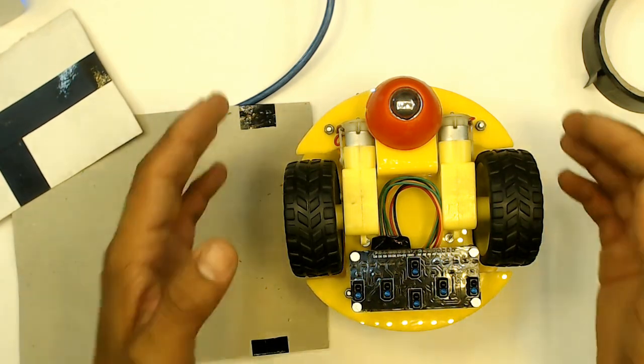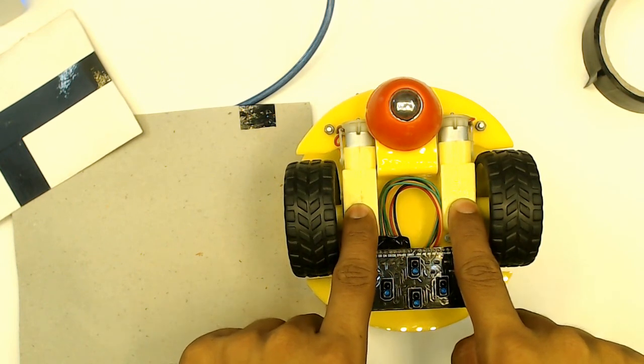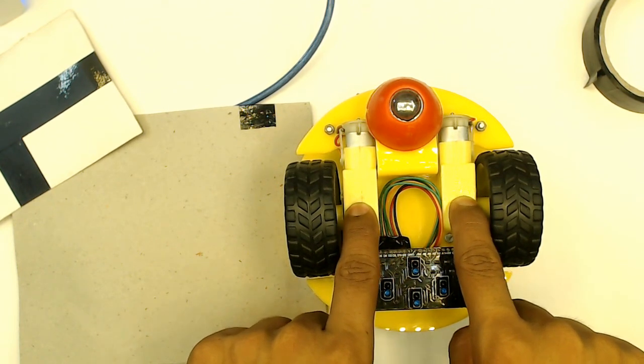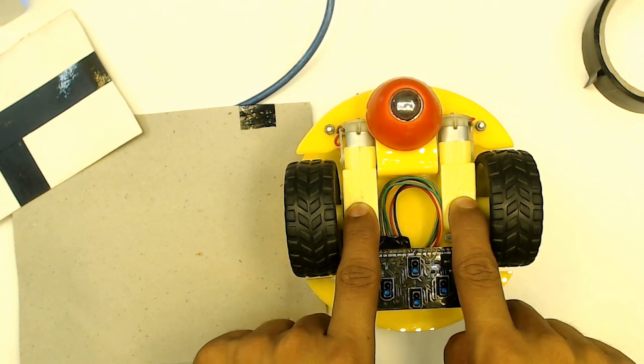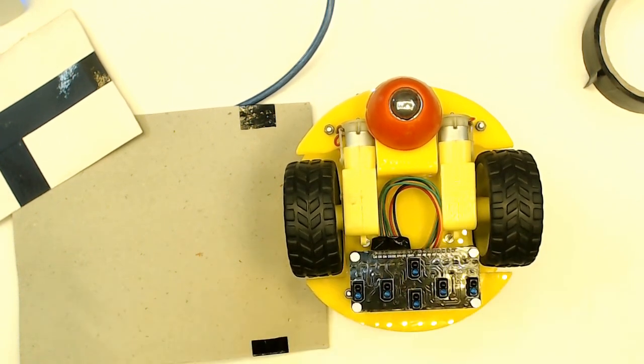And not only that, but whenever you feel that the motors that you have received are perfectly matched, even then you will always find some sort of difference in the RPMs of these motors.